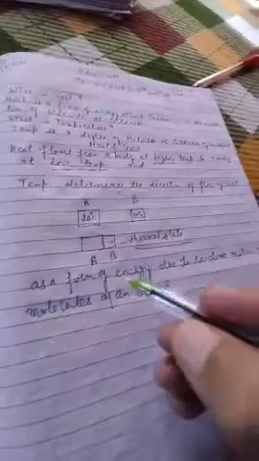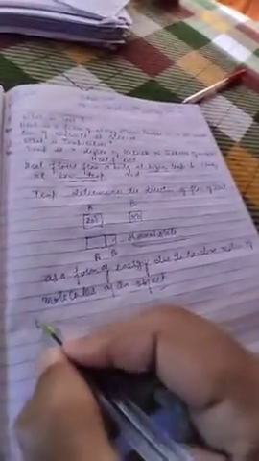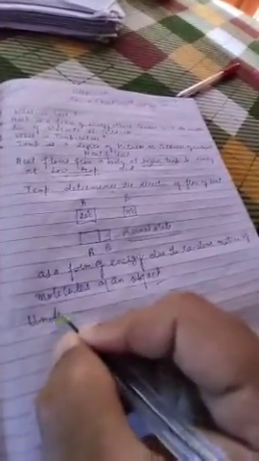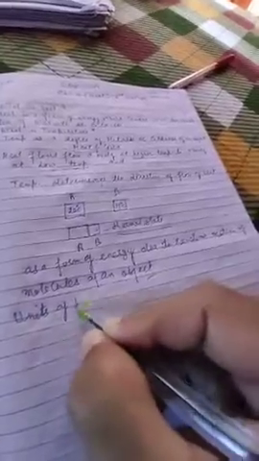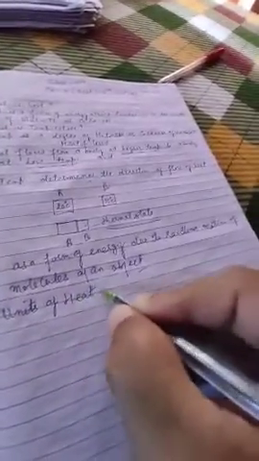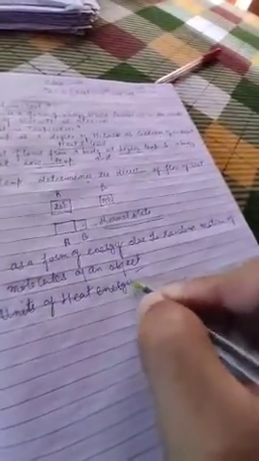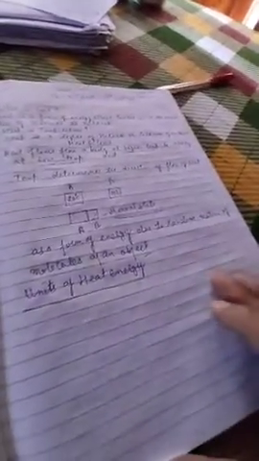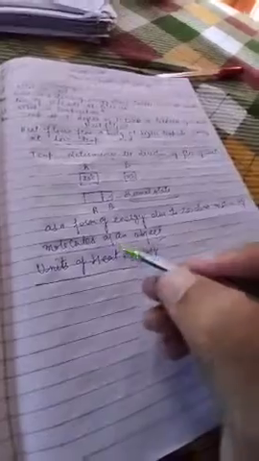Now the next is units of heat energy. Important point is units of heat energy. First of all, the SI unit.